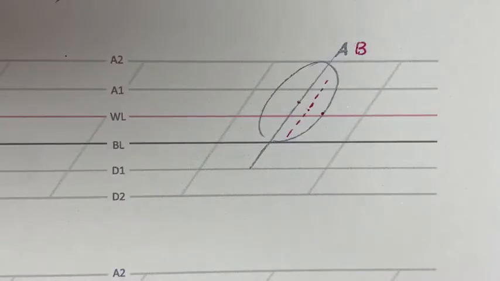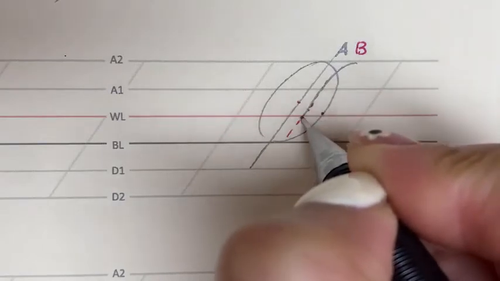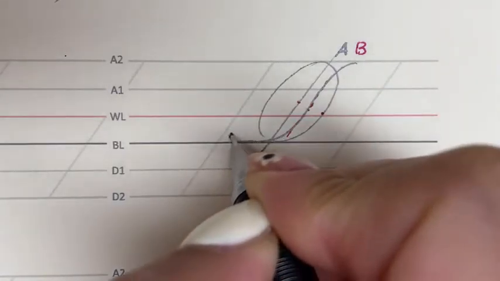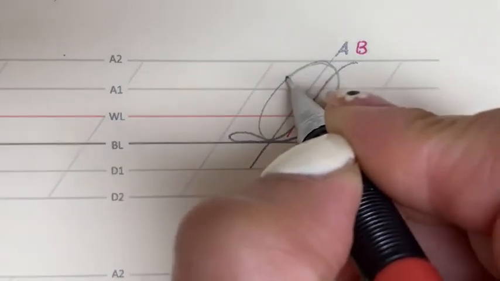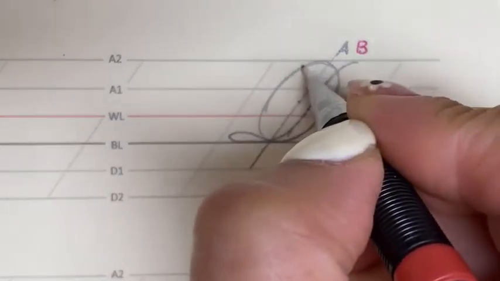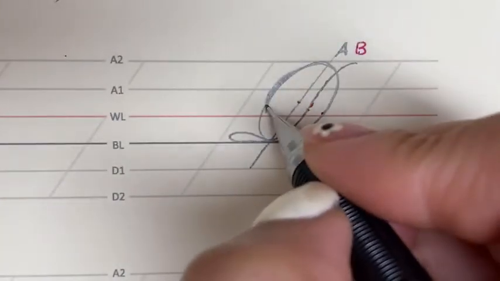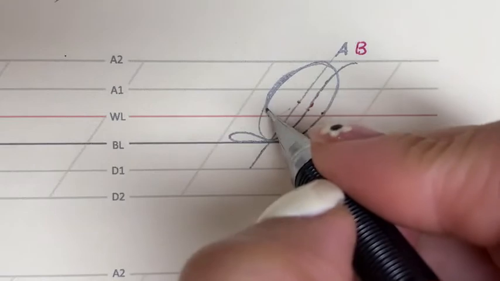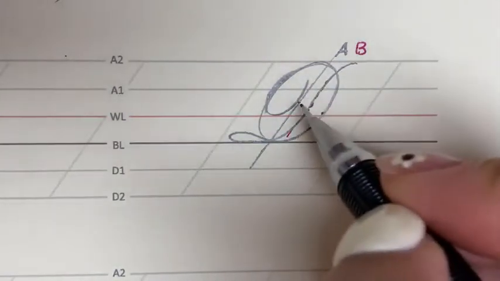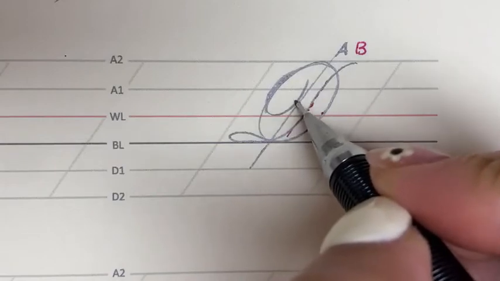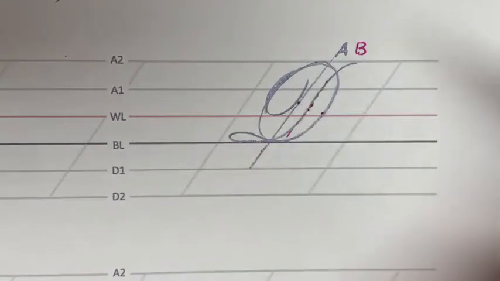I'll use a pencil first. You want to come down, add pressure, make a fish, come up. Here you want to add pressure in the center. Then you want to turn and follow another oval like that. When you come up, this should hit the line A.